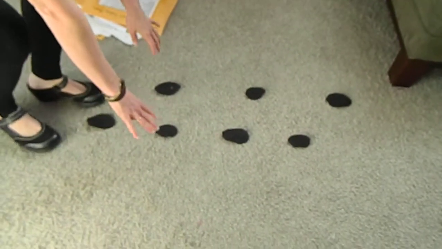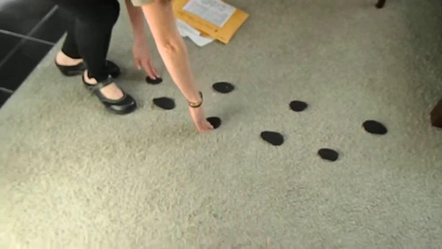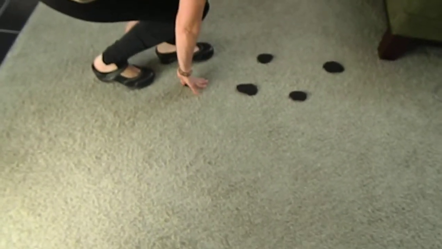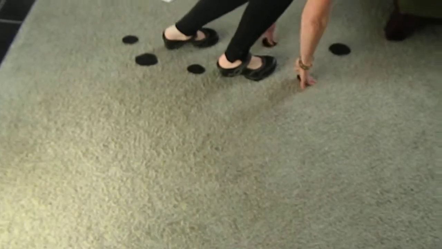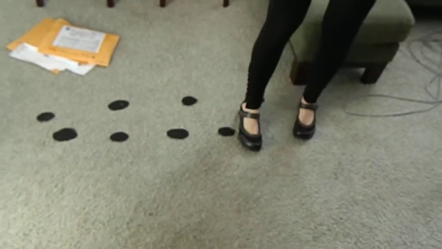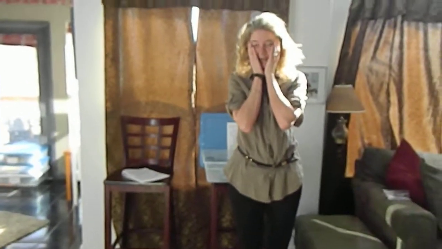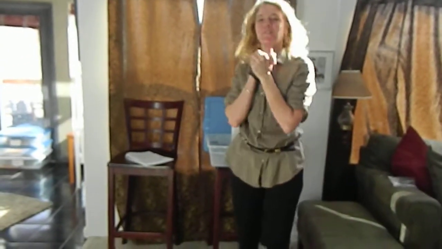You know, oh, whoops, that's a front foot. So I've got to go, oh, I'm not very good at waddling. So as you can see, it's very challenging for me. I'm sure it'll be challenging for the kids. Now I'm blushing. So that brings us to the end of Center 3.